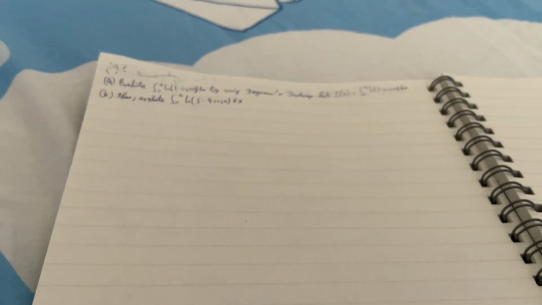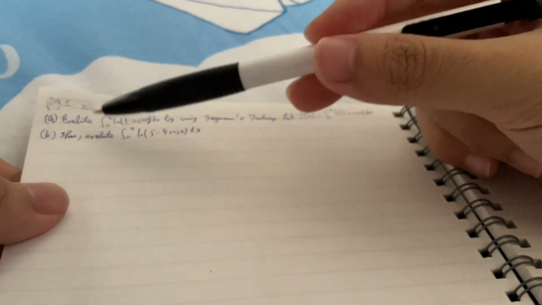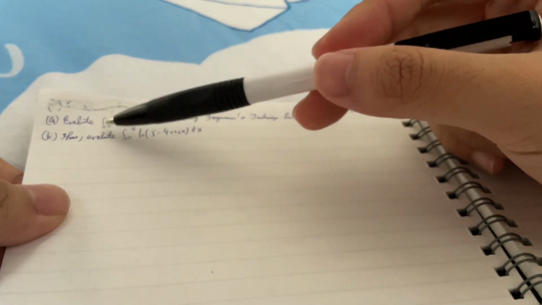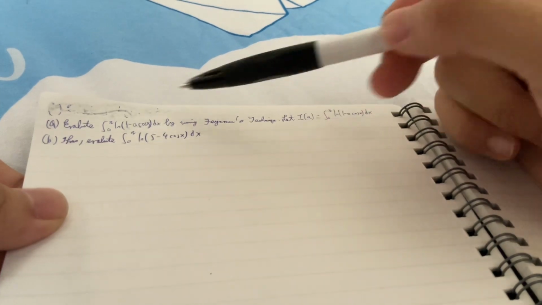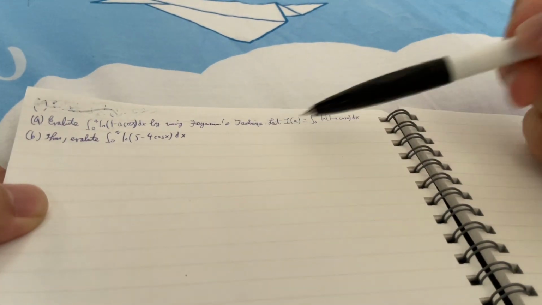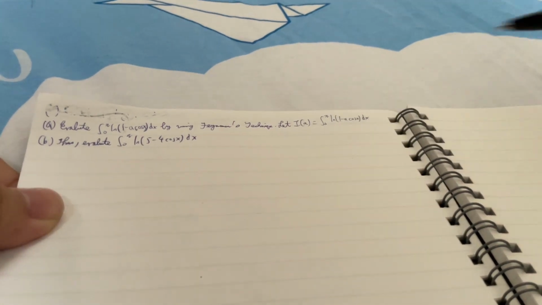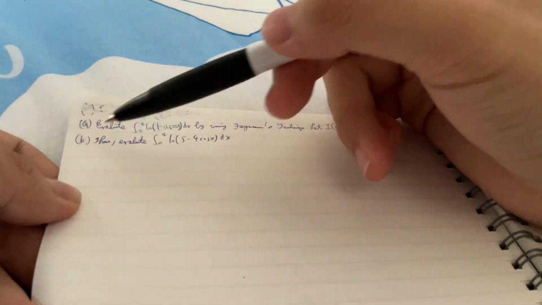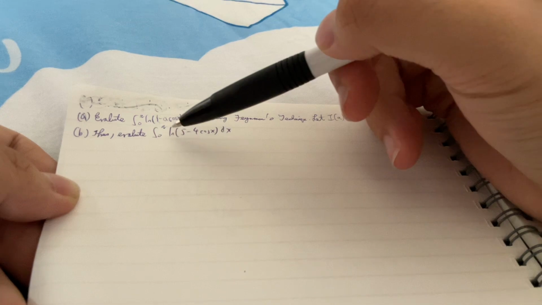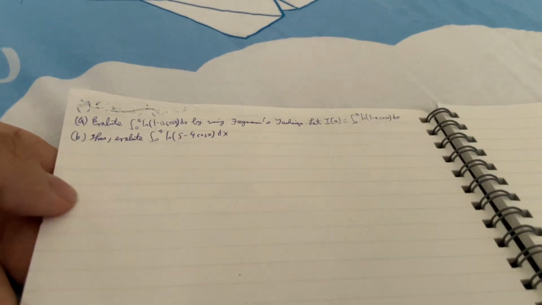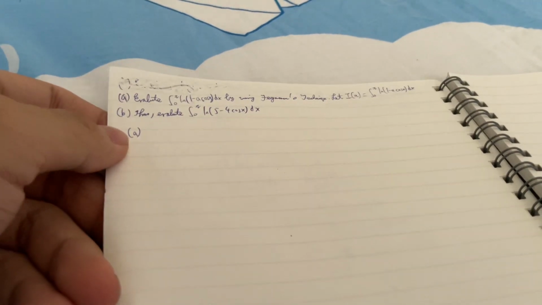Today we are going to do two questions. Question A: evaluate the integral going from 0 to pi of ln of 1 minus a cosine x dx by using Feynman's technique, and let I of a be equal to the integral of this. Question B: evaluate the integral going from 0 to pi of ln of 5 minus 4 cosine x dx. So let me just do question A, but this time it's going to be kind of difficult.